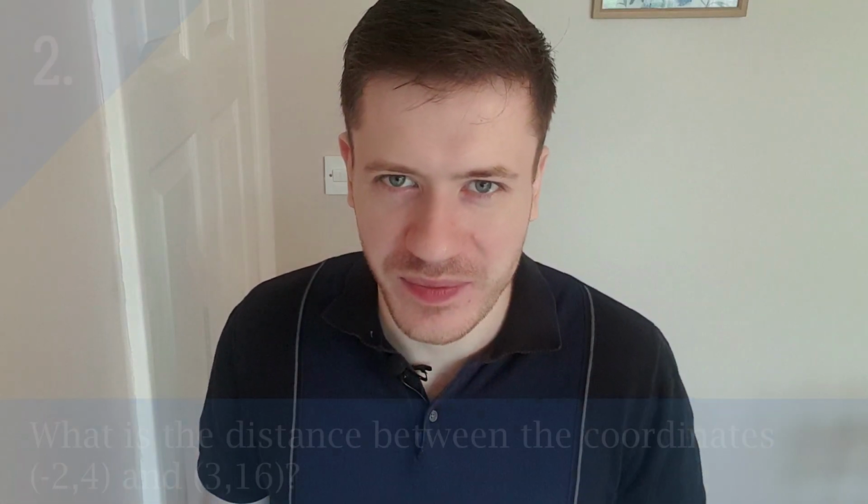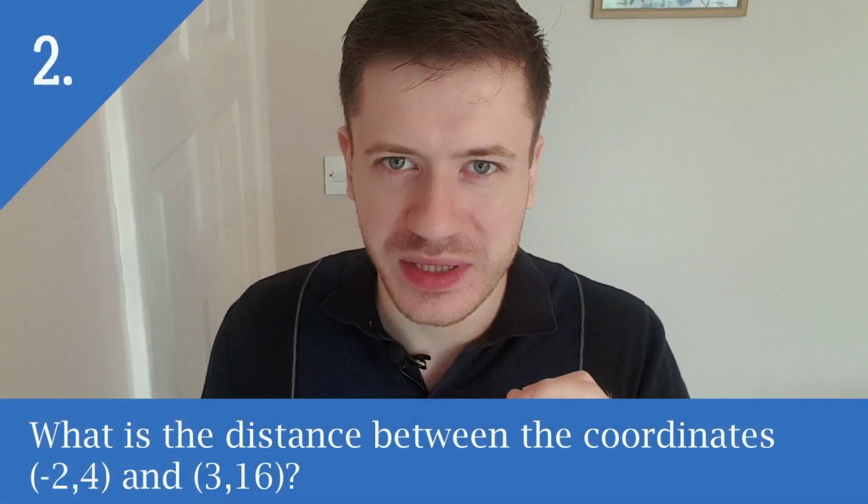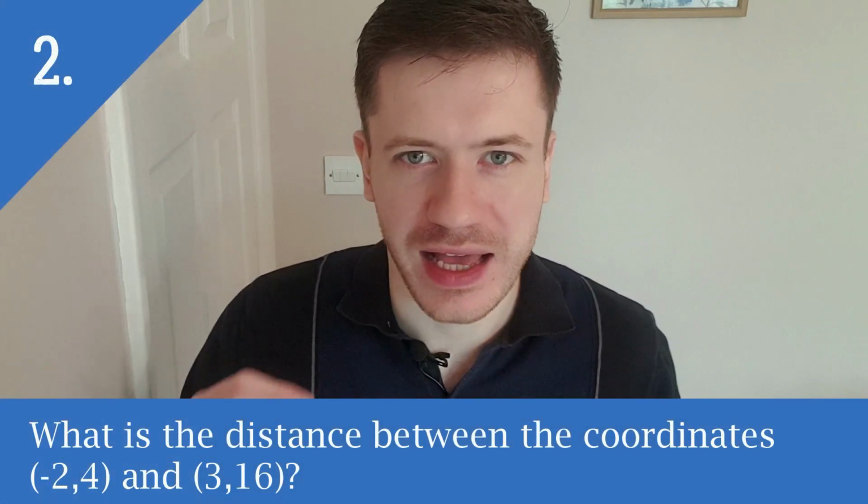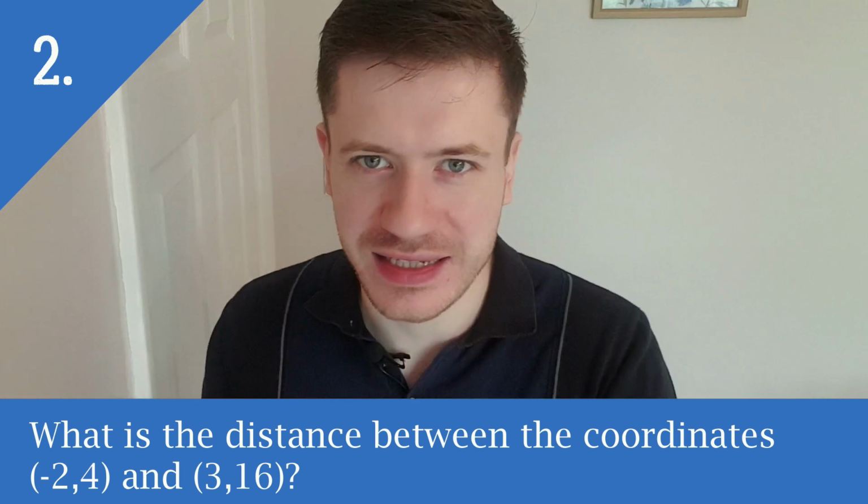But for those of you who really want to solidify this, I'm going to give you a harder example now, and then I'm going to finish with a wordy example. Everyone's favorite. Here's the harder example. Pause the video and have a go at this if you can. What's the distance between the coordinates -2, 4 and 3, 16?